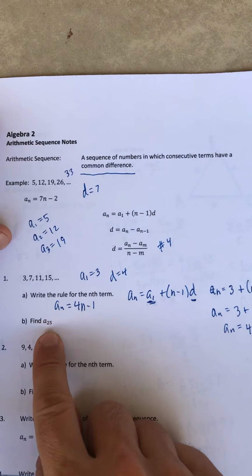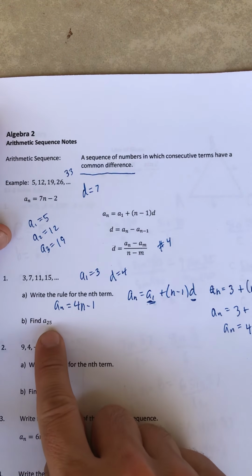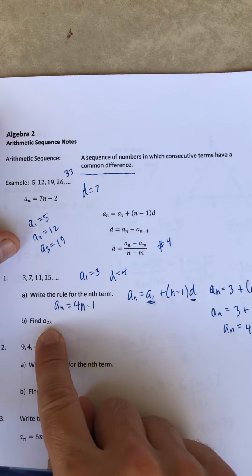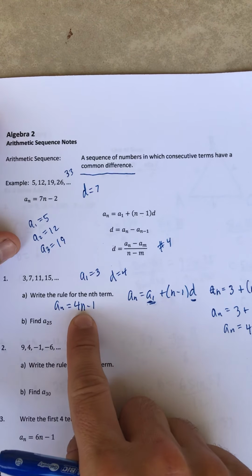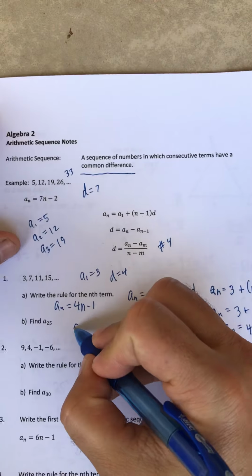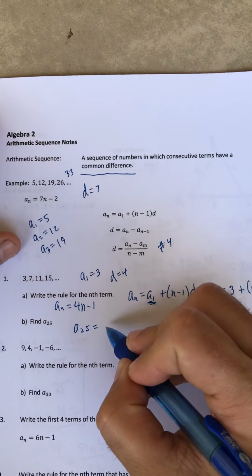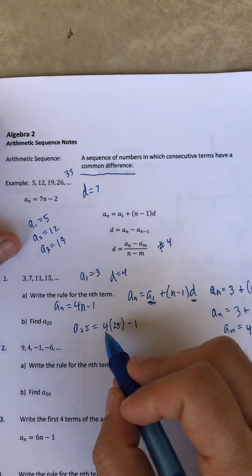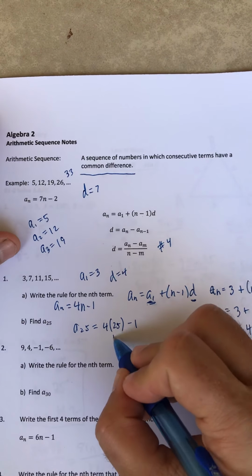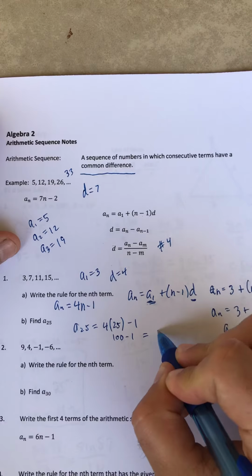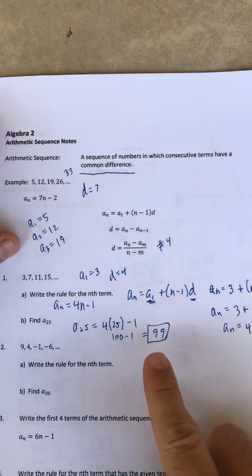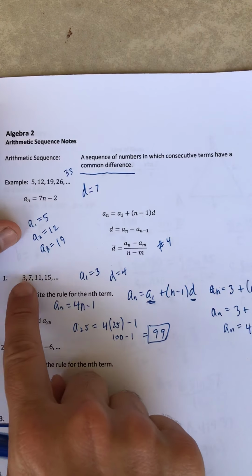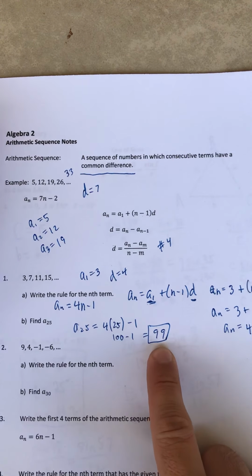Now I want a25. This just means the 25th term. So I'm going to use this rule to find the 25th term. Just plug in 25 for n. So a25 is going to be 4 times 25 minus 1. 4 times 25 is 100, minus 1 is 99. So the 25th term of this sequence, if I kept going and counted to the 25th term, would be 99.